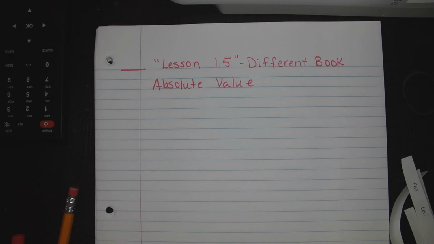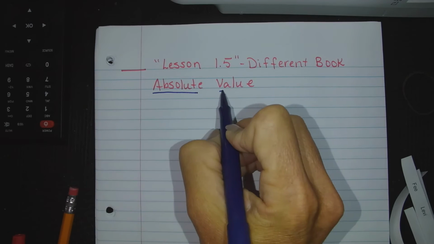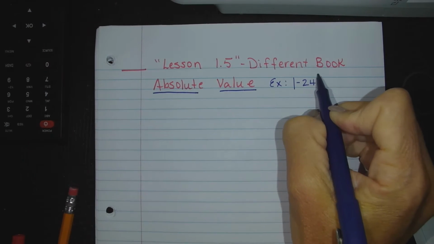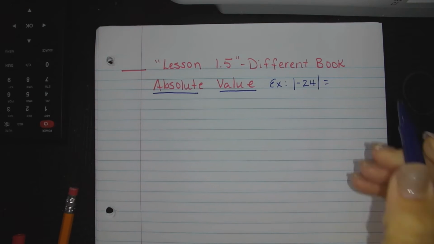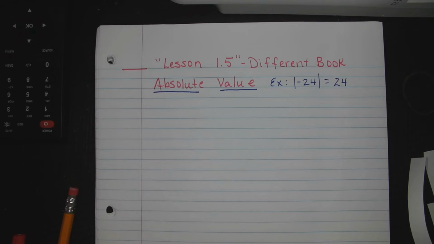I'm going to define absolute value for you. Does anybody know what it is? Absolute value? Jason, go for it. Isn't it like if you use a negative number, the absolute value of it is positive? Okay, so I understand what you're saying. The example of absolute value of negative 24, you're saying is what? 24. You've done this before. It's easy, right? Anything that comes out of absolute value has to be what?